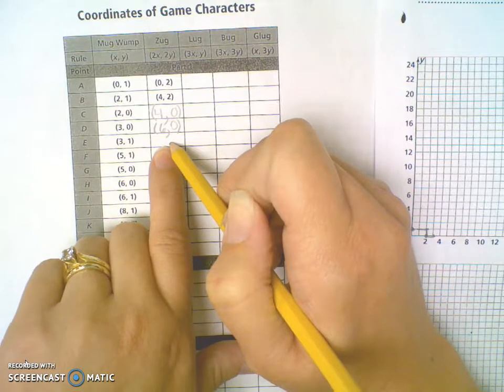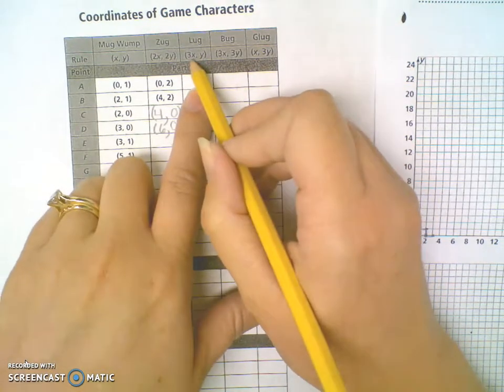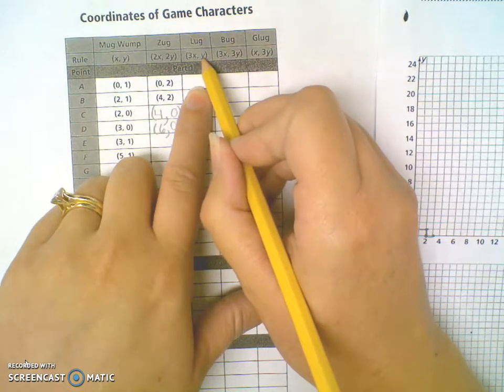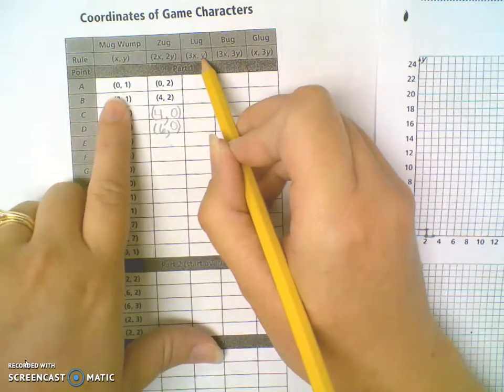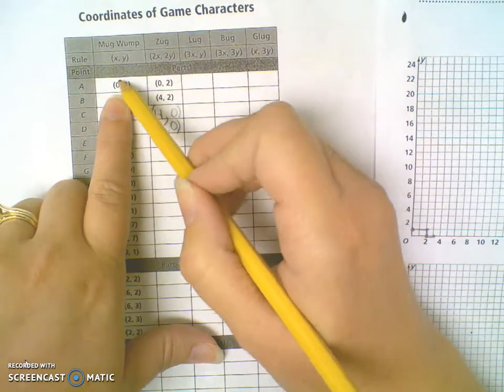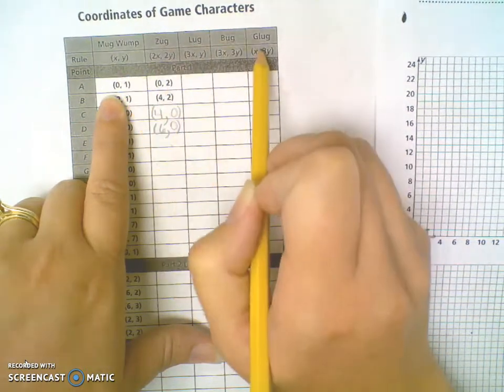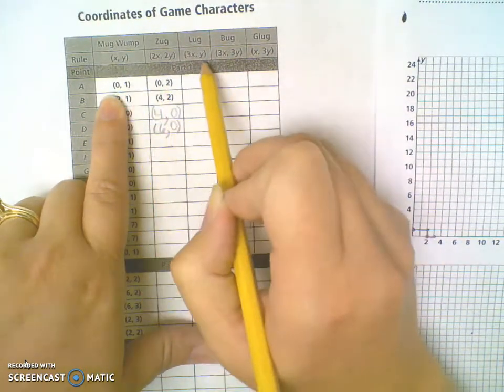Okay, for Lug, it says that we're going to take 3 times our x coordinate, and then our y coordinate is just going to stay the same. And we're always going back to the original over here. So these are our original x, y's, and for each one, we're going to be coming back to the original for whatever we need to do.